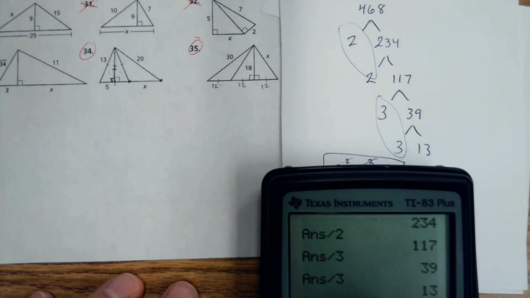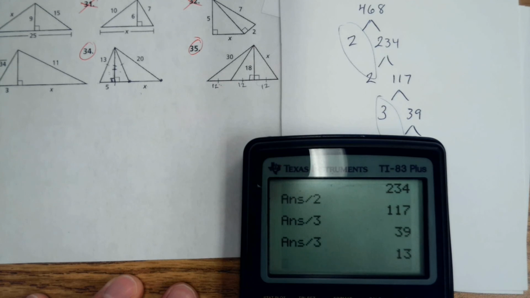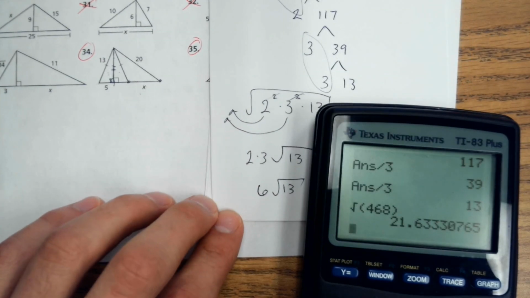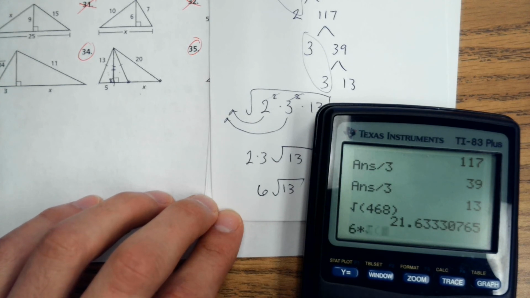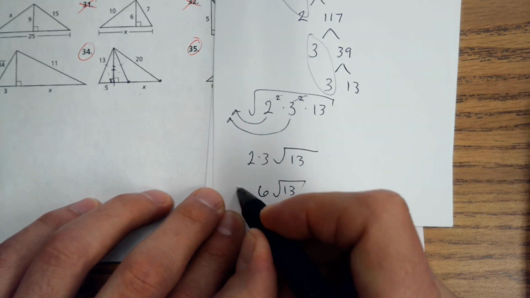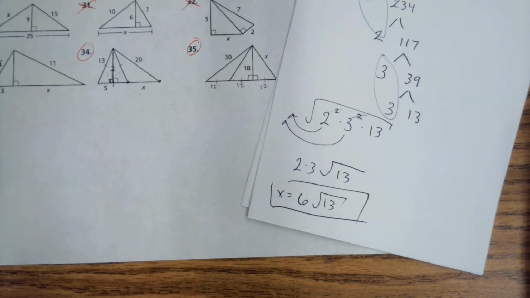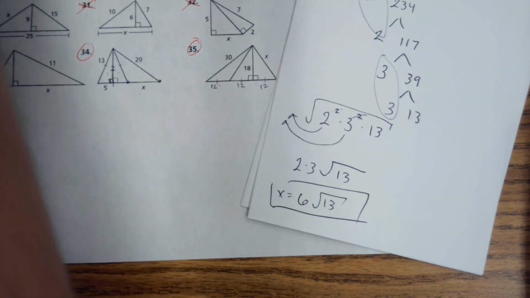And if we check, just to make sure I did it right, the square root of 468 gives us 21.6 whatever. And then what if I did 6 times the square root of 13? I should get the same thing if I did this properly. And I did. So x equals that. That is number 35. Yay! Where's my mouse?